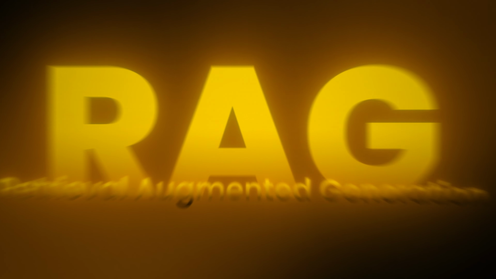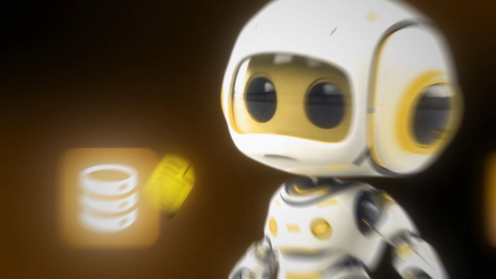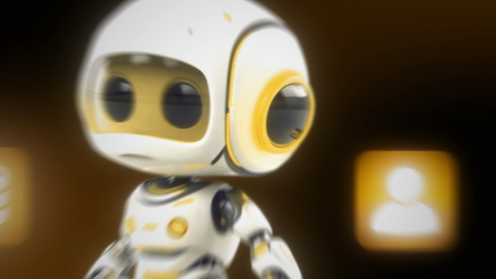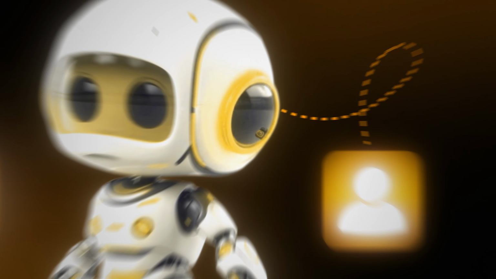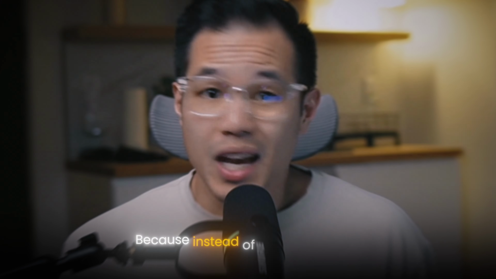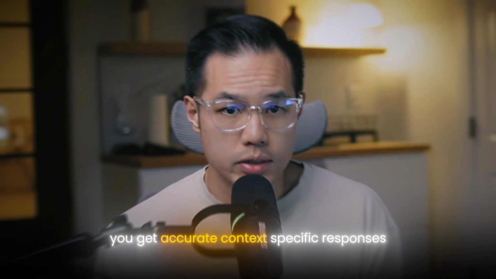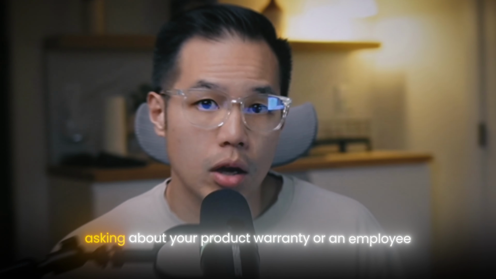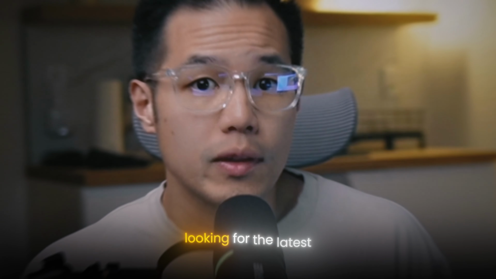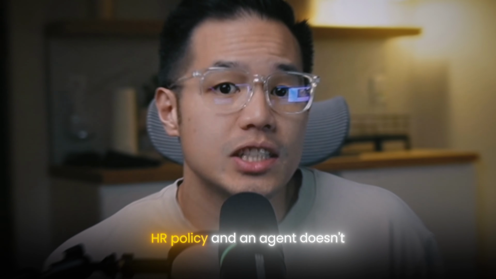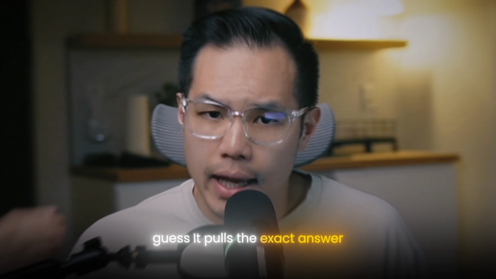RAG stands for Retrieval Augmented Generation, which basically means the AI goes and retrieves the right information from your own database or documents before generating a response. Why does this matter? Because instead of generic answers, you get accurate, context-specific responses that will less likely get you in trouble. Imagine a customer asking about your product warranty or an employee looking for the latest HR policy and an agent doesn't guess. It pulls the exact answer straight from your data.